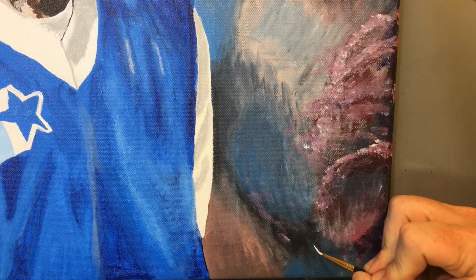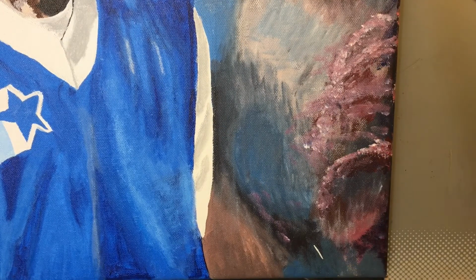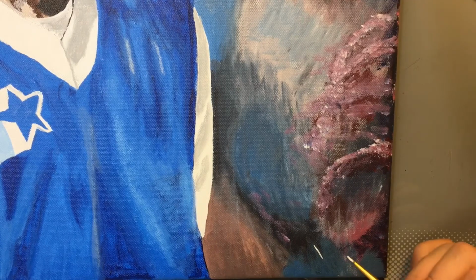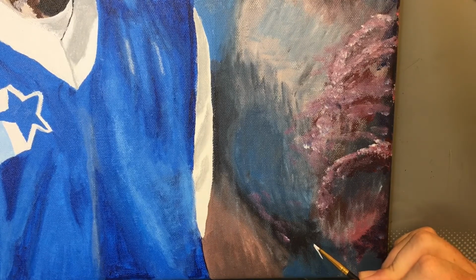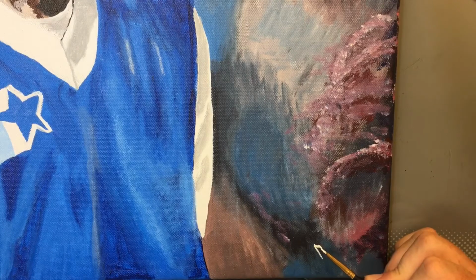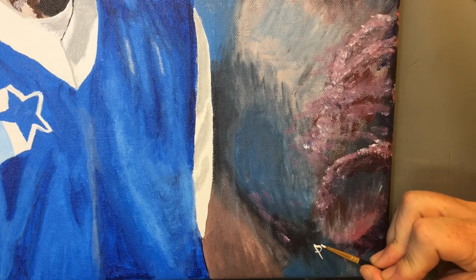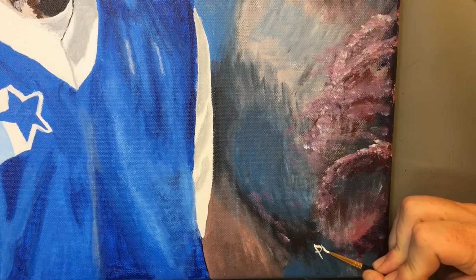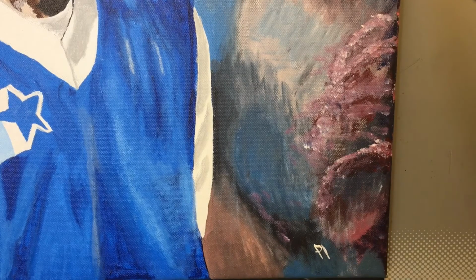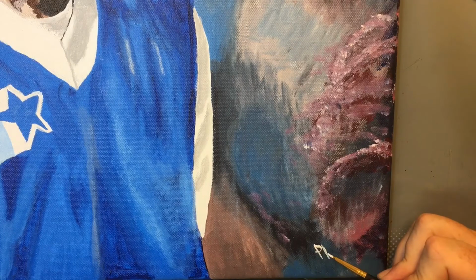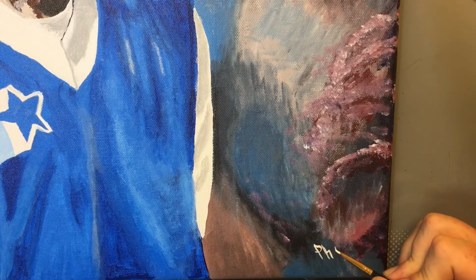On the jersey itself, I used the cobalt blue, and then I mixed up a lot of blue and a little bit of titanium white, and then I mixed up a little bit of blue and a lot of titanium white. And then I just transition those different values of blue wherever the highlights may be or the shadows.